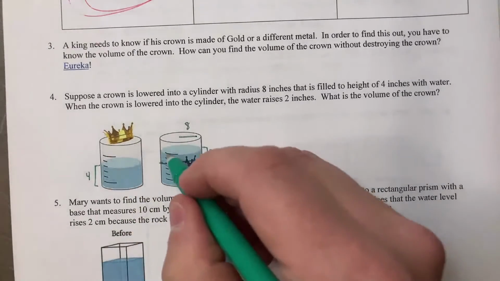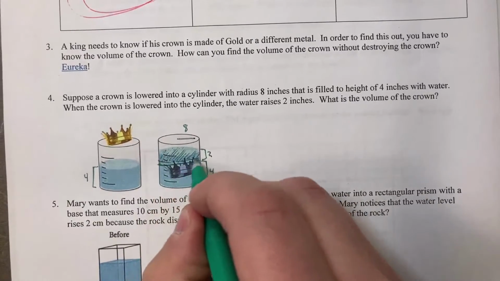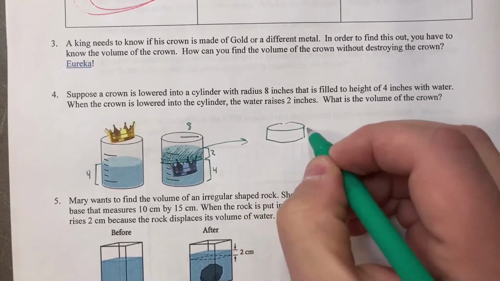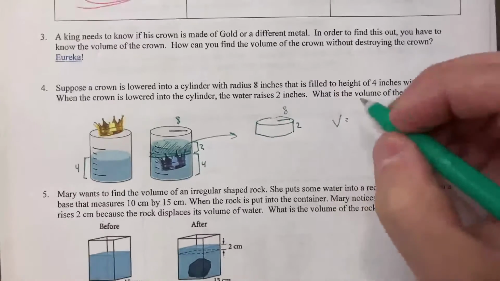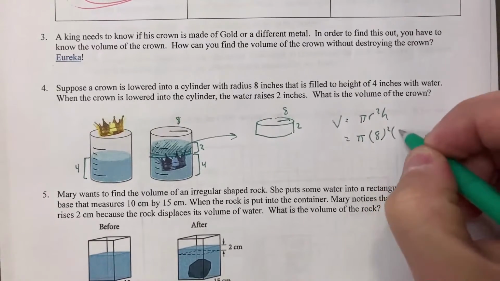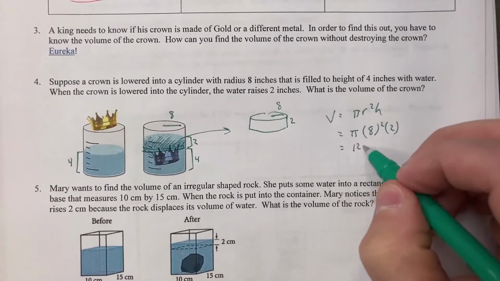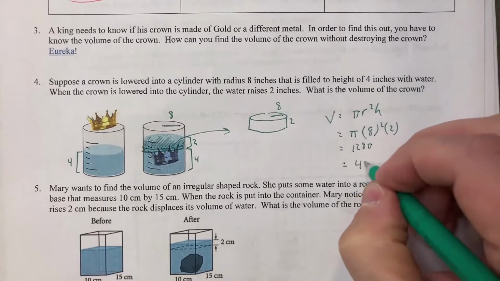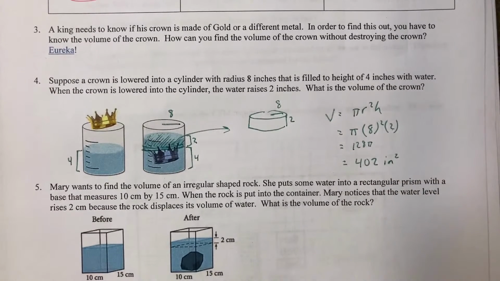What is the volume of the crown? Well, the volume of the crown will be equal to the change in the volume. This is equal to the crown. Now the volume of a cylinder is pi r squared h. And then we can just figure that out. That's 2 times 64, so 128 pi. And to finish that off, about 402 cubic inches. So pretty big crown, apparently, right?